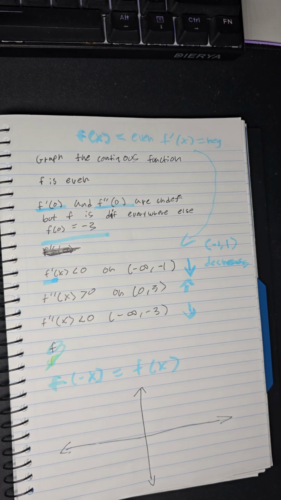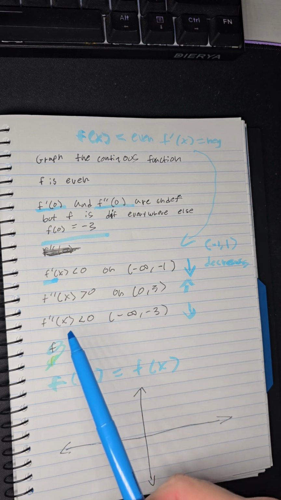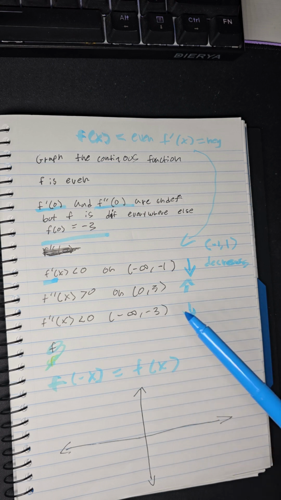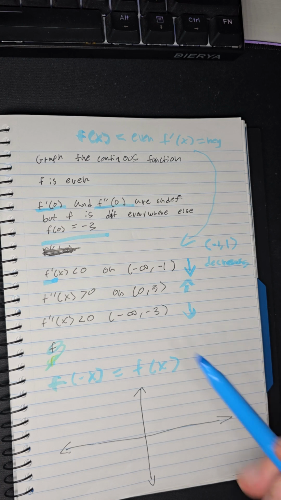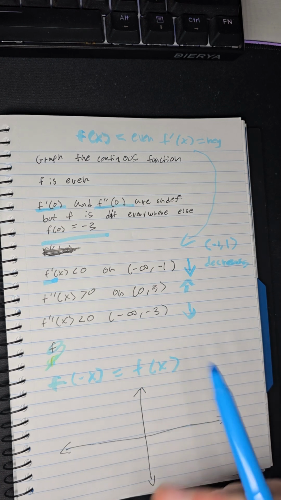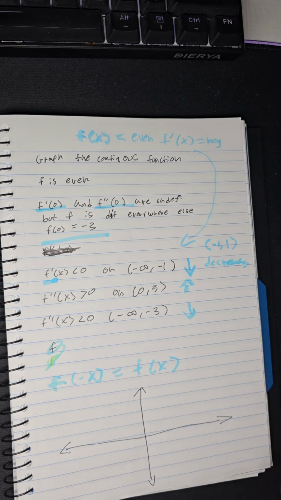Okay, and then since f double prime of x is greater than 0, you see that? Then on 0, 3, we know that it's gonna go up. So f double prime of x less than 0, on this point, the graph will go down. So what does that look like?